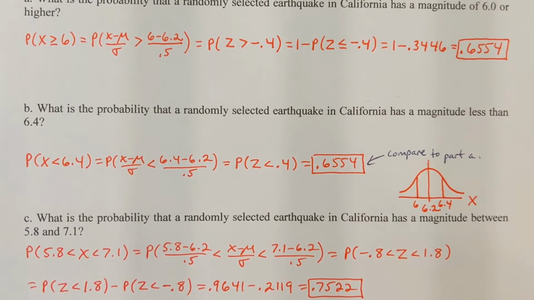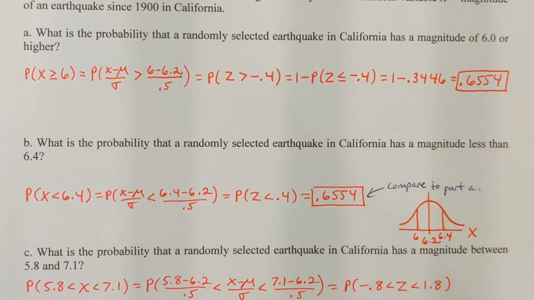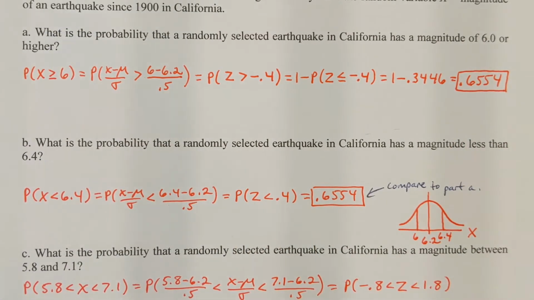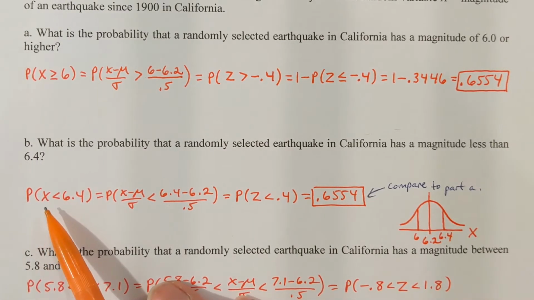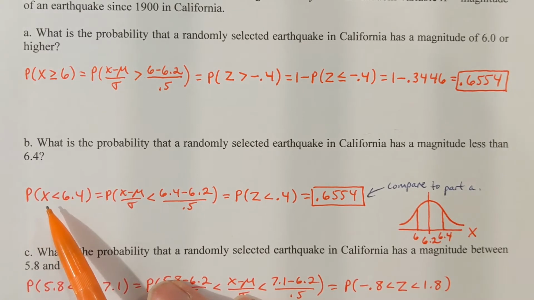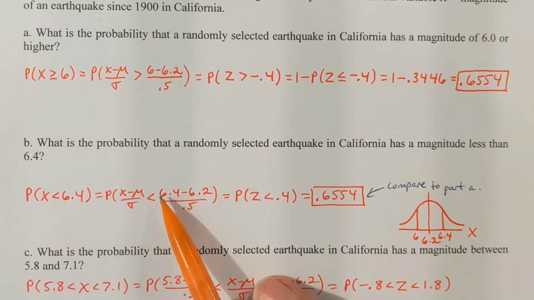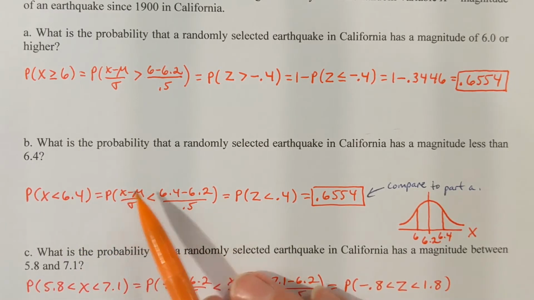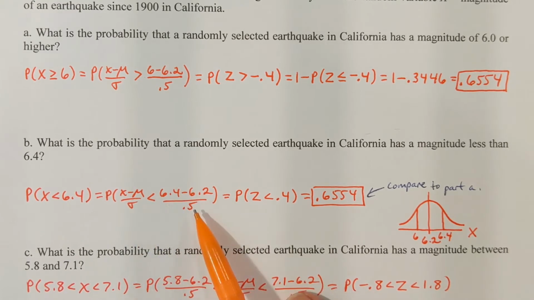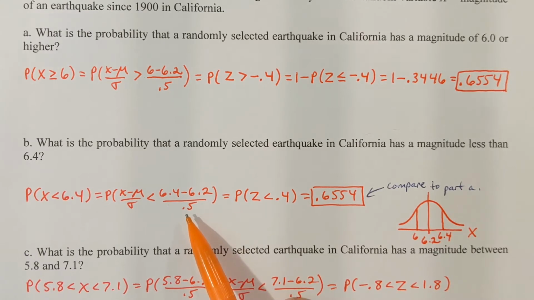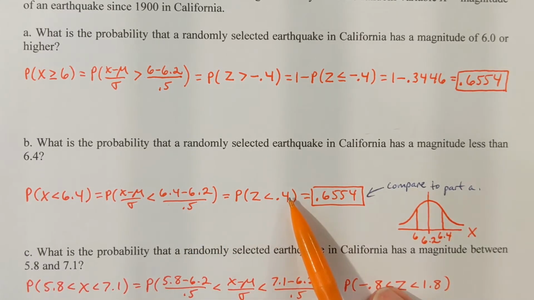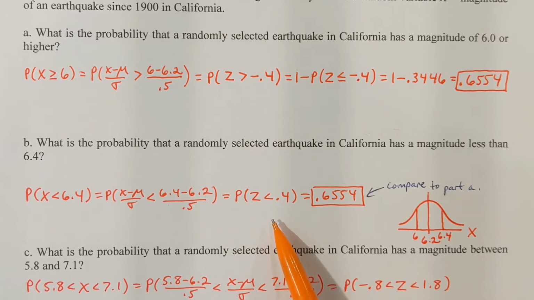Part B: what is the probability that a randomly selected earthquake in California has a magnitude less than 6.4? So we want to find the probability that an earthquake magnitude, which we're calling x, is less than 6.4. Change the variable from x to z using the formula for a z-score. Take x minus mu over sigma, and then use the actual numbers on the other side: 6.4 minus 6.2 divided by 0.5. That is 0.4. And so now I'm looking at the probability that z is less than 0.4.